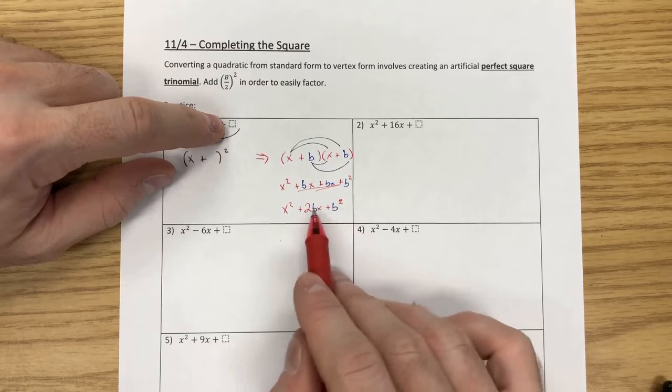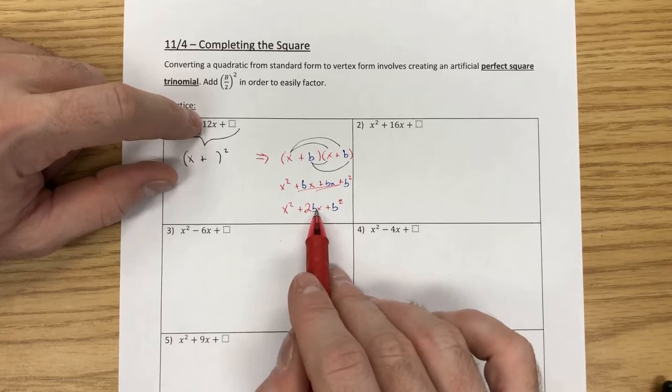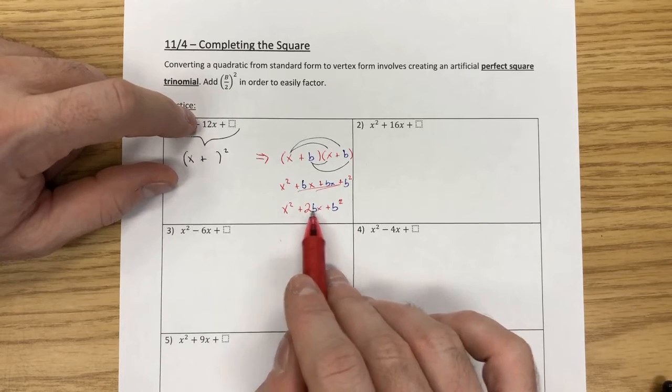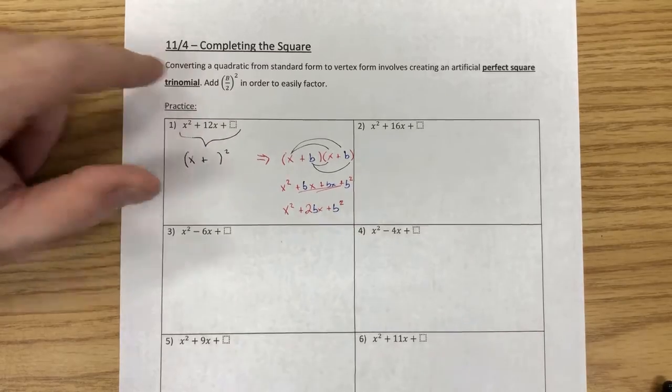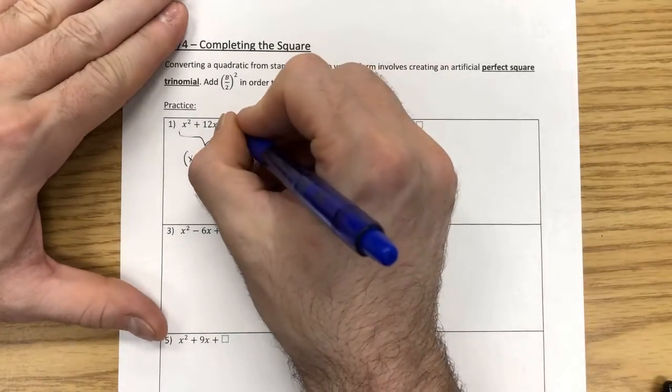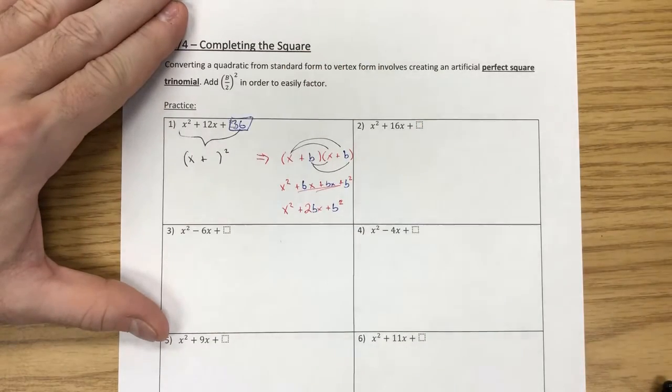So if I want to figure out what b is, what this thing is, I have to divide it in half. And so, okay, what's half of 12? If 12 is 2b, well, then that means b is 6. So I'm going to add 6 squared. So what am I going to add? I'm going to add 36. That's what's in my little box.